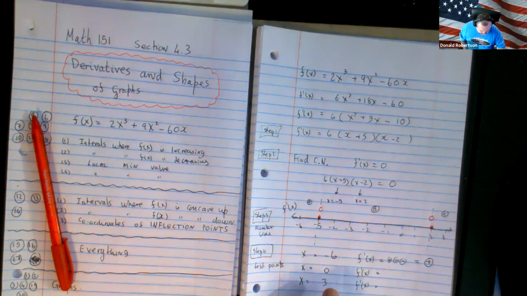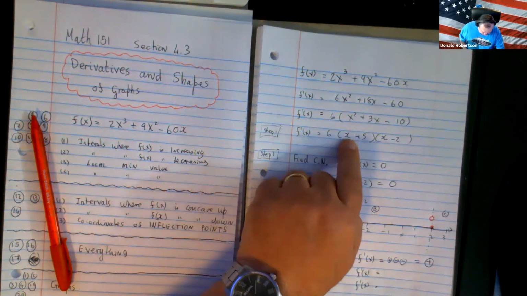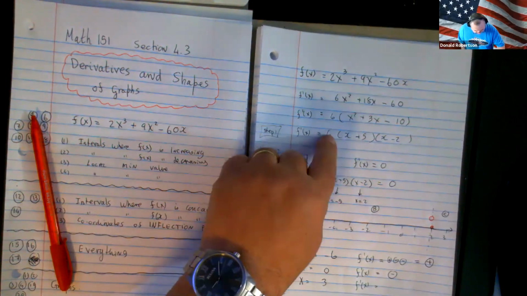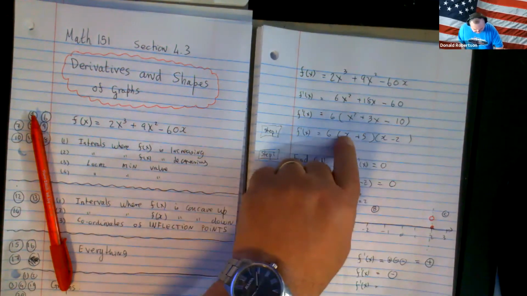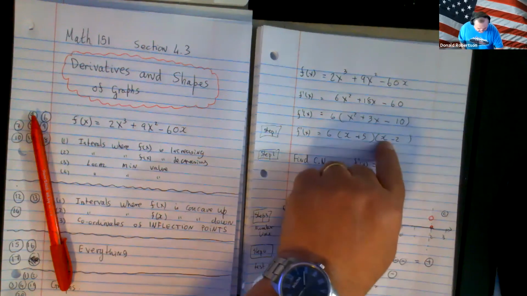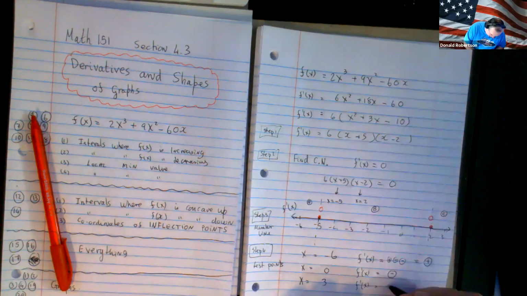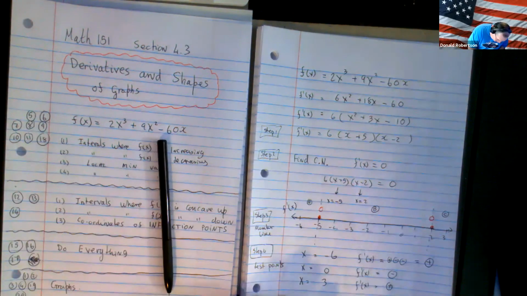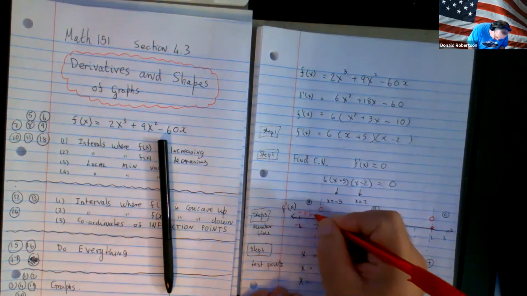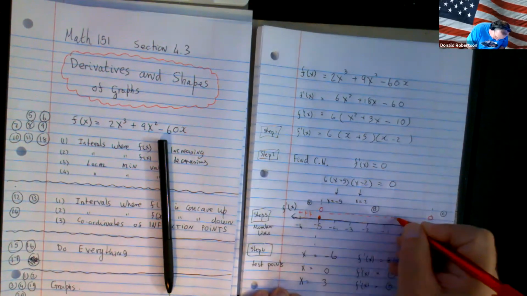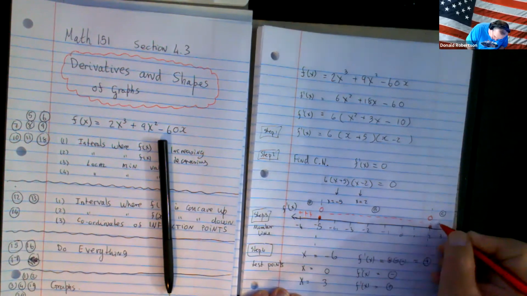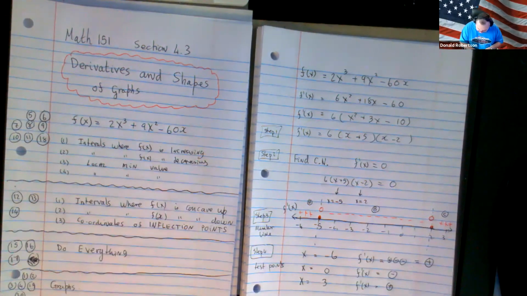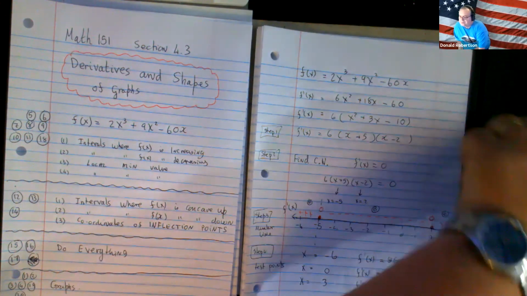Now if you plug in 0, positive, positive, negative. And if you plug in 3, positive, 3 plus 5 is positive, and 3 take away 2 is positive, and 3 positive things give me positives. So I now know that it's positive in this region. Everybody in the middle is negative derivative and positive at the end. And that is us virtually finished.